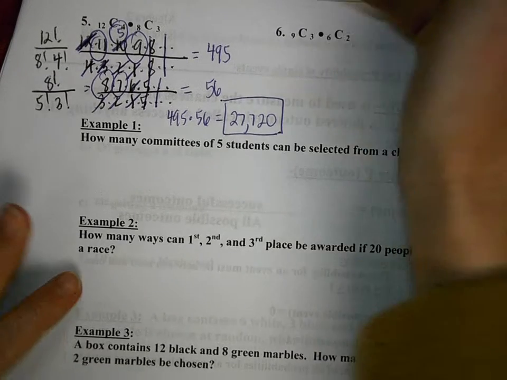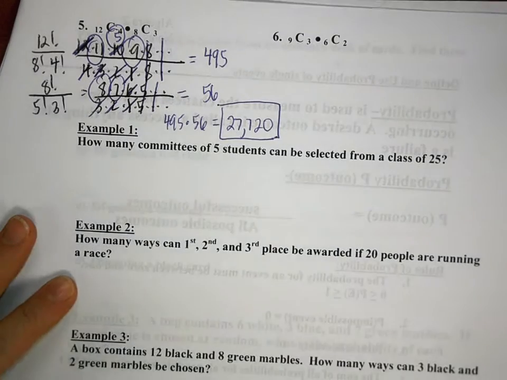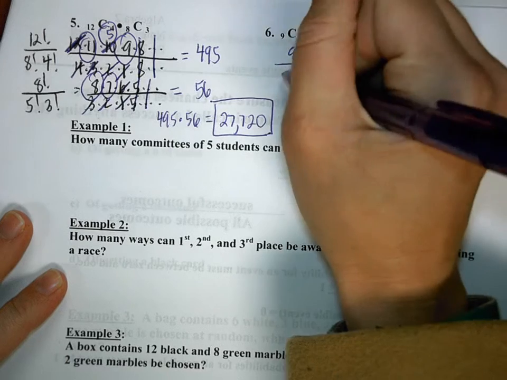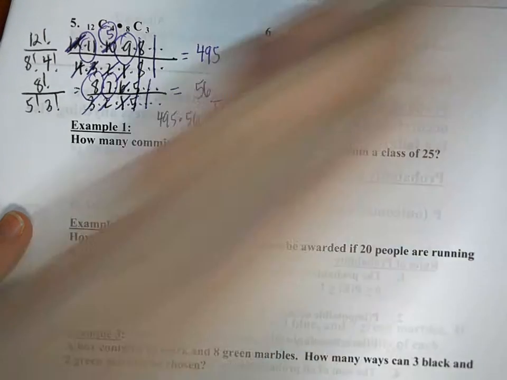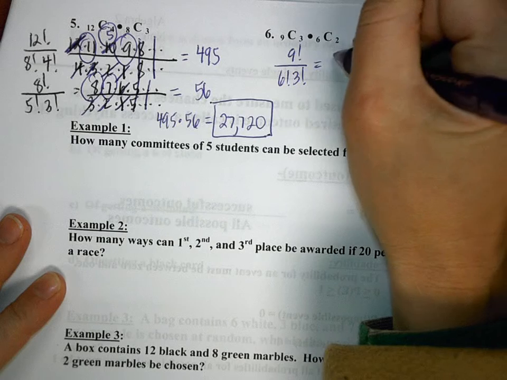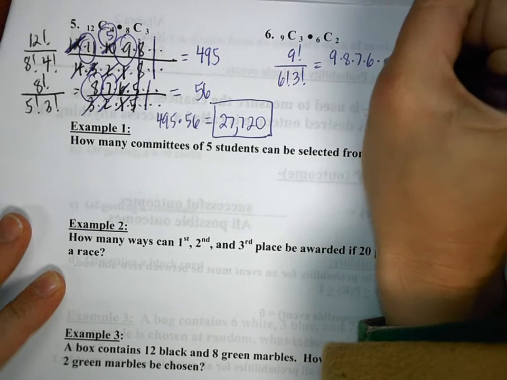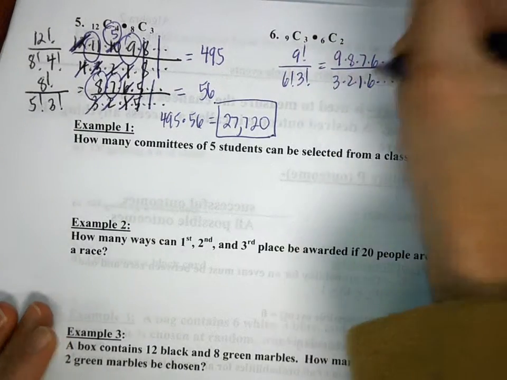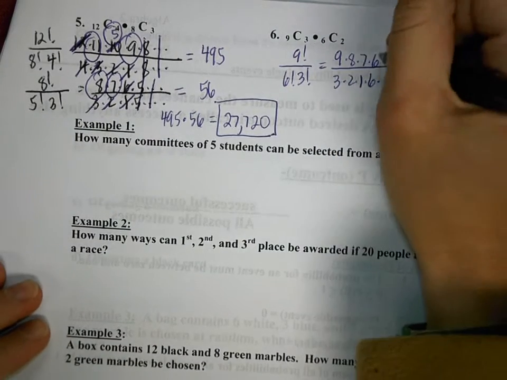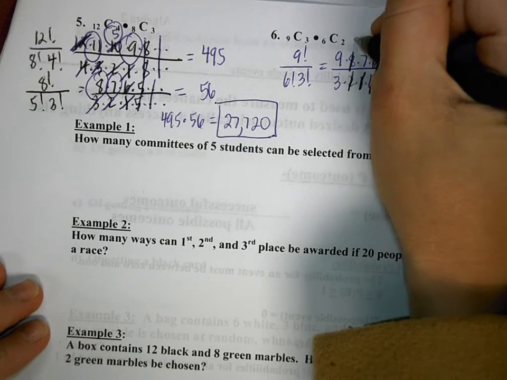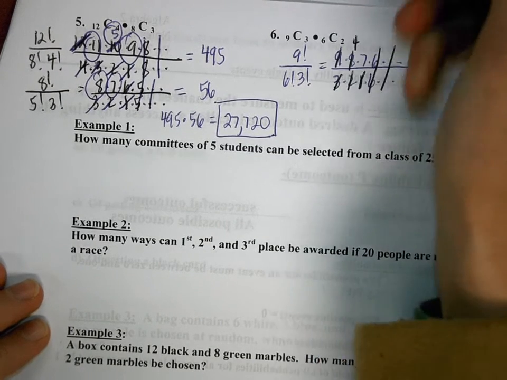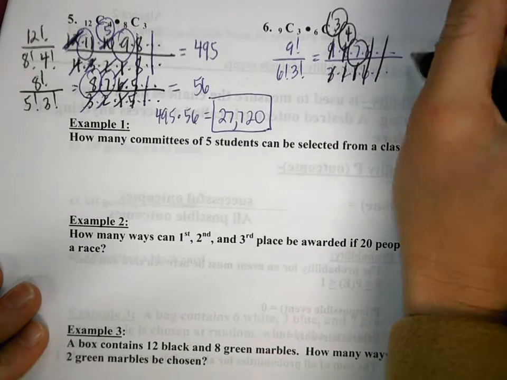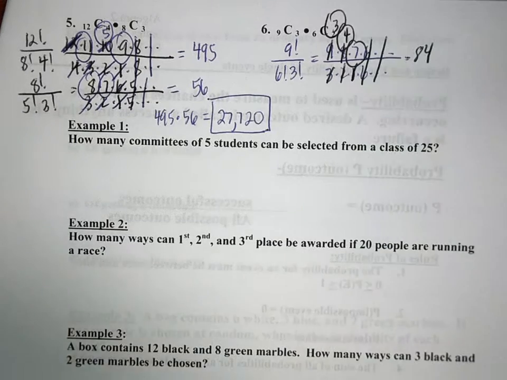So this first one, 9C3. What goes on the top? 9 over, good, 6 factorial, 3 factorial. So we write this all out. We have 9 times 8 times 7 times 6 dot, dot, dot over 6 dot, dot, dot. And then I saw 3 times 2 times 1. Okay, cancel these out. My 6 and my dot dot dots. 1 doesn't matter. 2 goes into 8 4 times. 3 goes into 9 3 times. So I have 3 times 4 times 7, which is? 84. Very good.